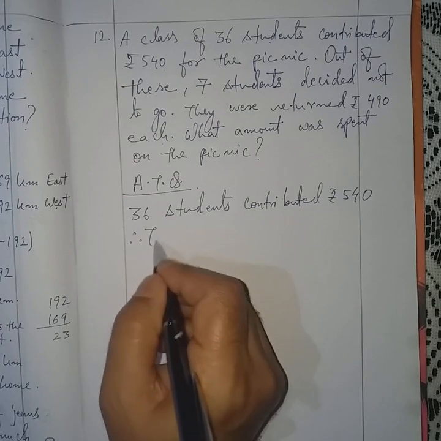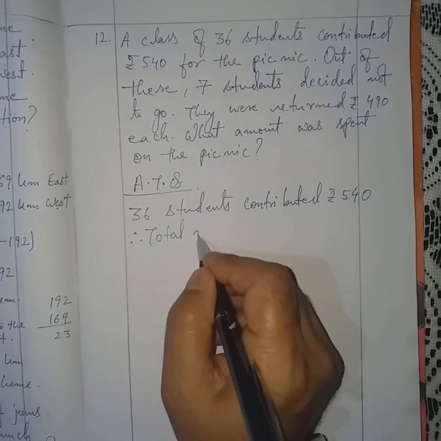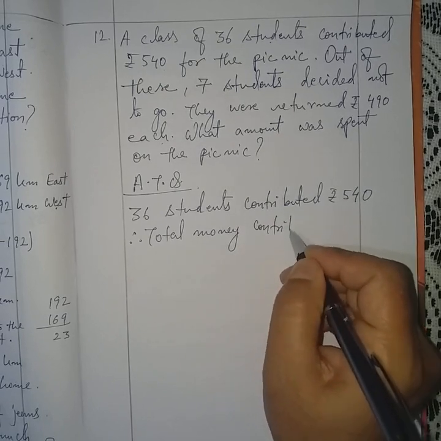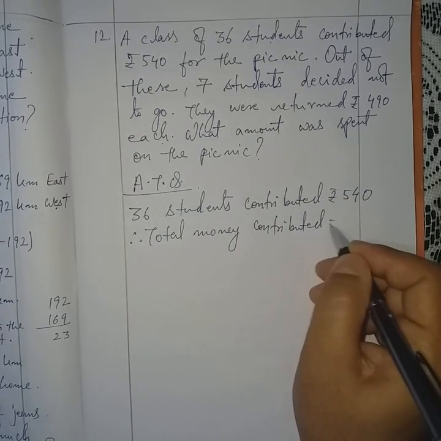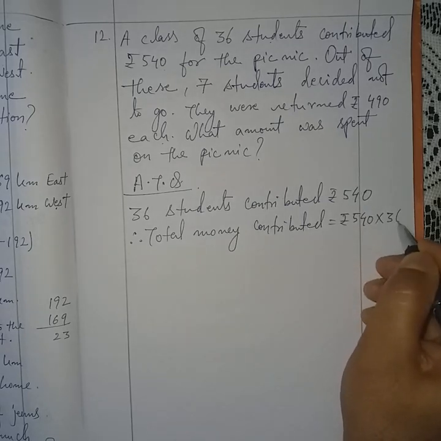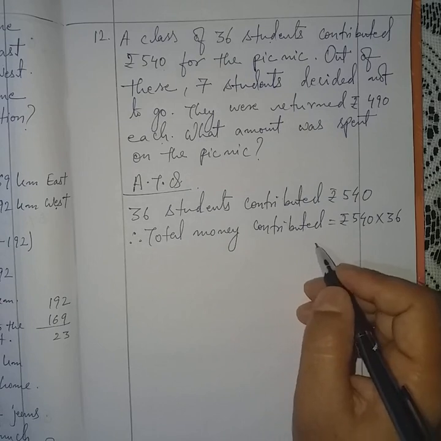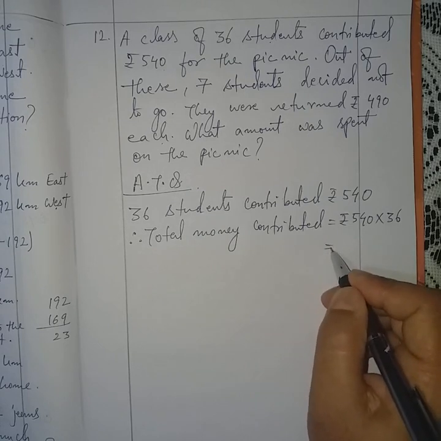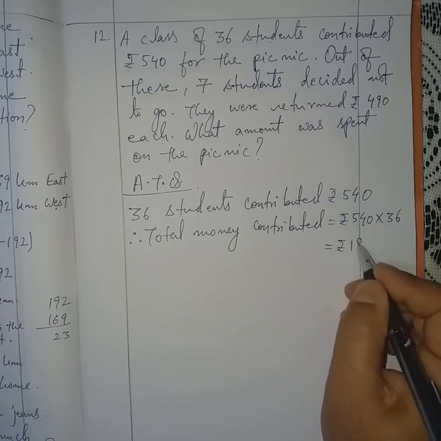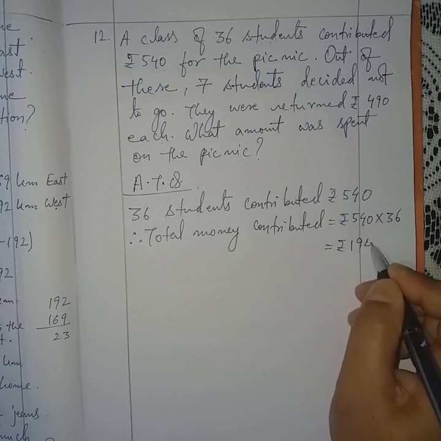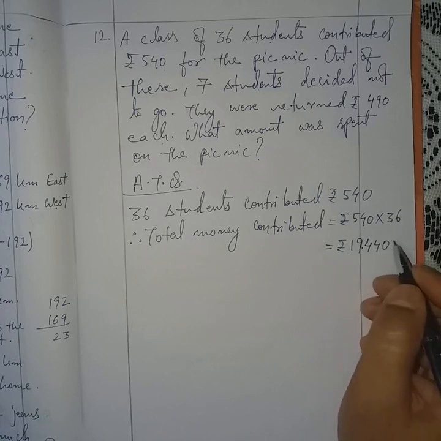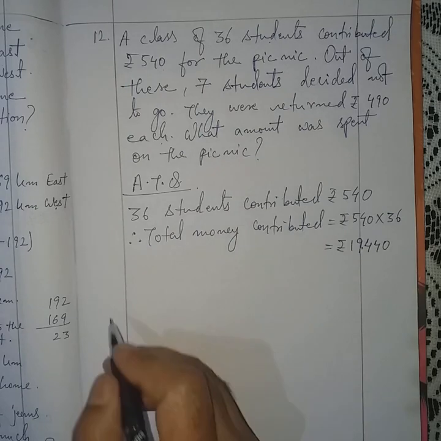Therefore, total money contributed will be equal to rupees 540 into 36. So if we multiply this, we'll get 19,440.